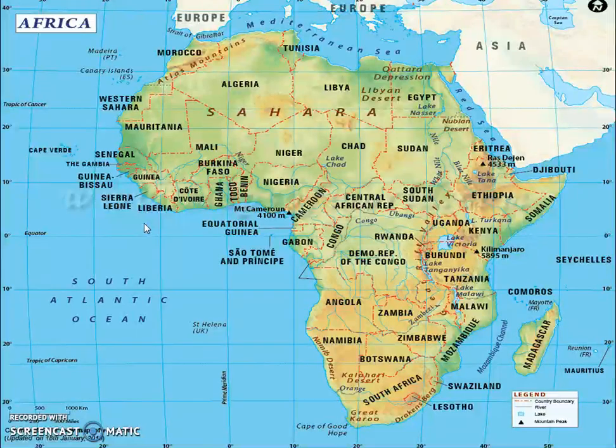Apart from that, there are other things that you can observe from this map which is given here, or you can use your own map. You can use your atlas book and observe different things regarding Africa. You can go through the political map, physical map, and if you don't know how to use that, then you can refer to my lecture on how to use maps or atlas. That will help you.